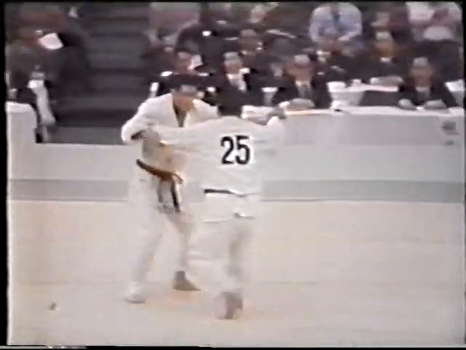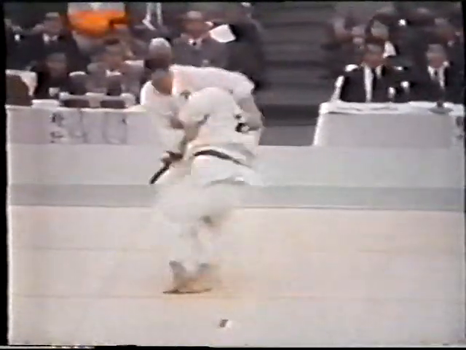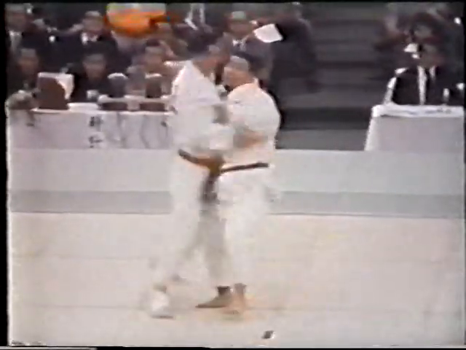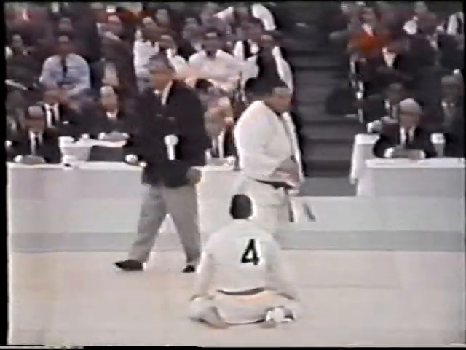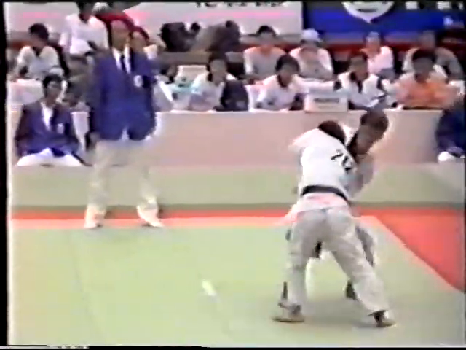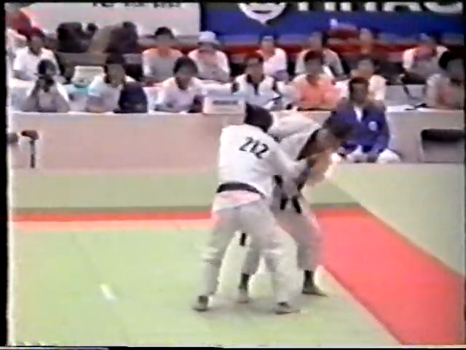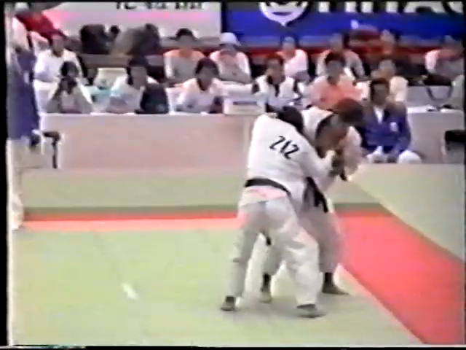The final of the 1976 All Japan Championships. Sumio Endo wins with a sukui nage. At the Kobe Universiade competition 65-kilogram finals, Yun of Korea performs a sukui nage.